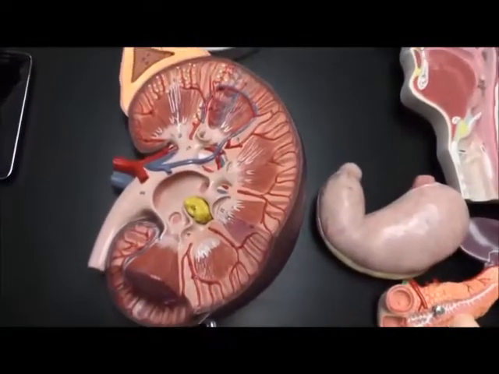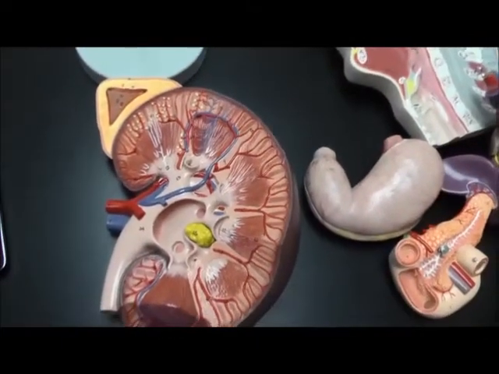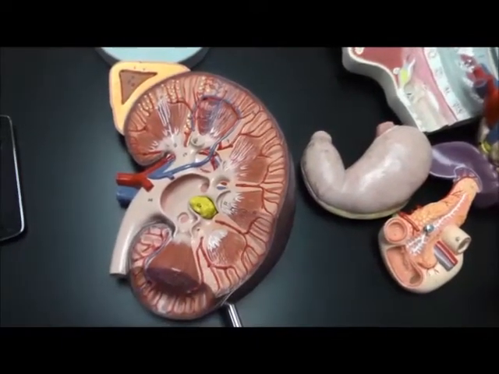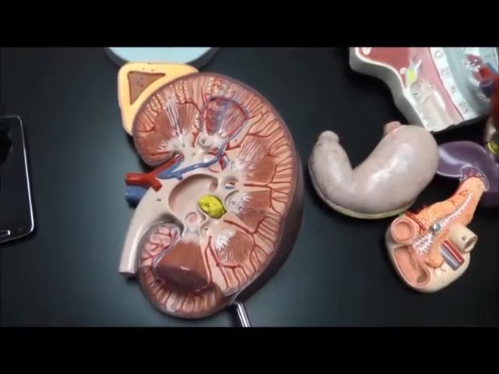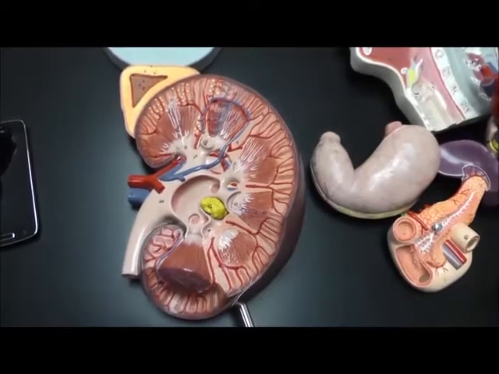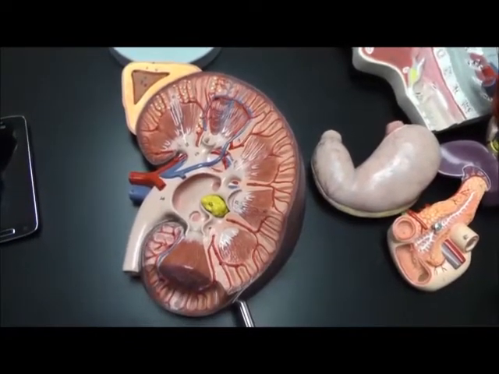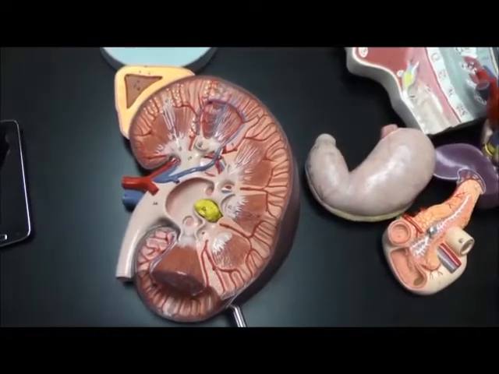Other aspects of renal anatomy that we should be aware of are its composition. So the kidneys are retroperitoneal, meaning they sit outside the peritoneum. That protects all of your abdominal organs. So they have 3 layers of connective tissue that protect them. The renal fascia, the perirenal fat pad, and the fibrous capsule.